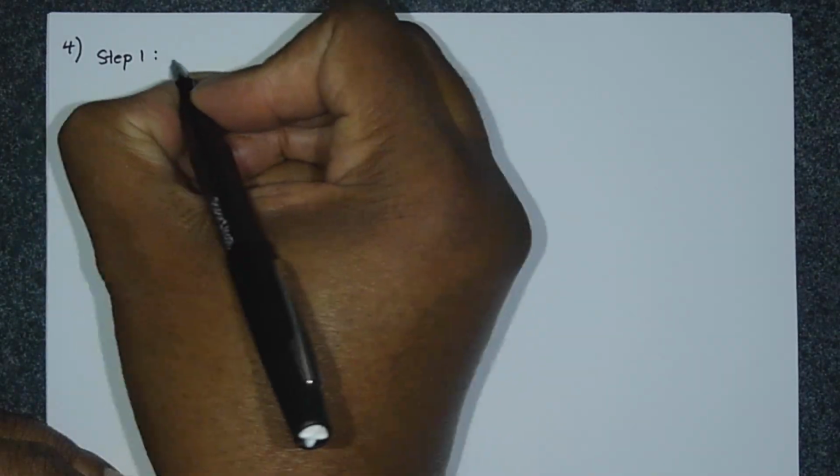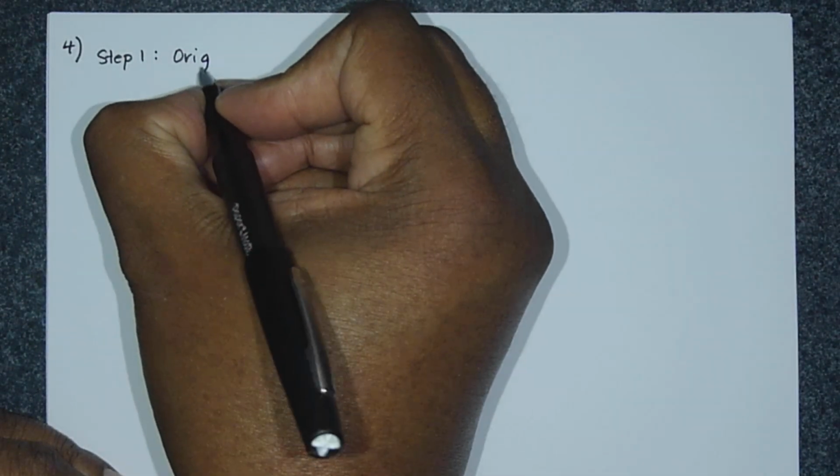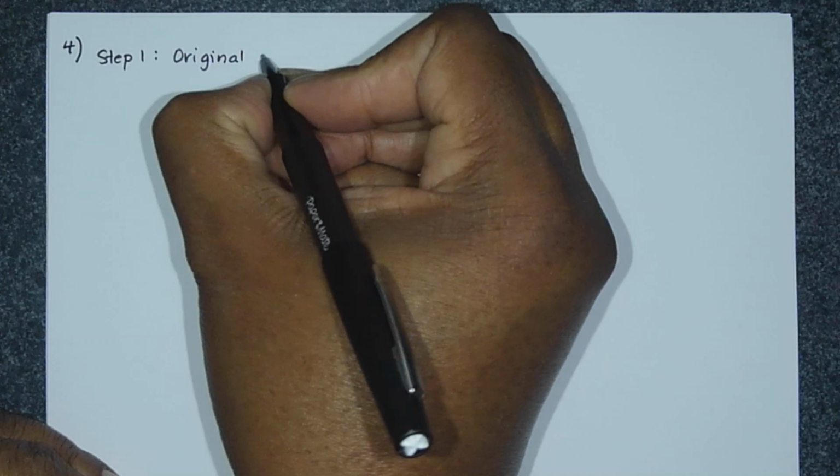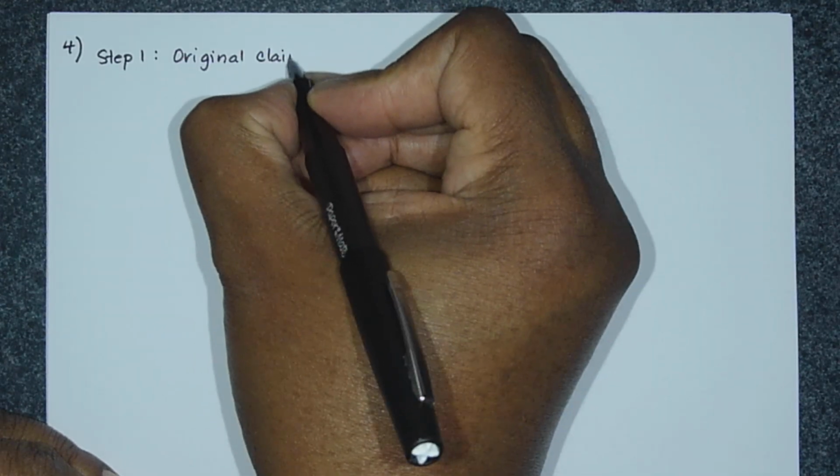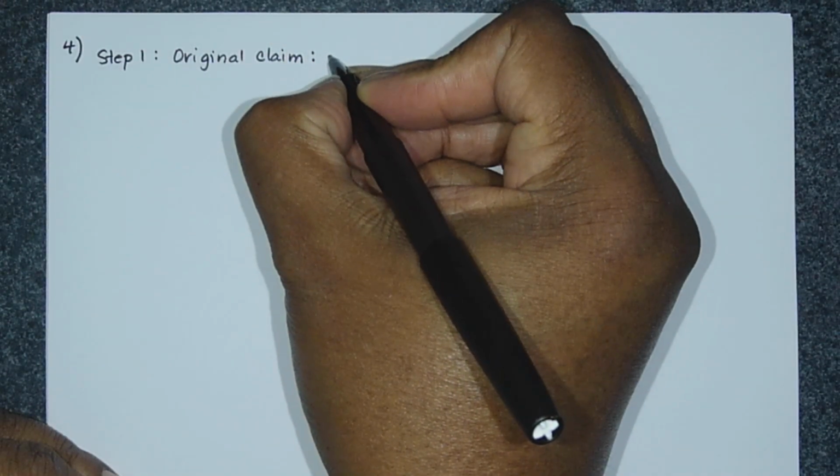All right, so here we're going to follow that 8-step procedure. And this starts with, of course, step number 1, which is writing the original claim in symbolic form. Now we're dealing with a percentage here, so we know we've got to use lowercase p.